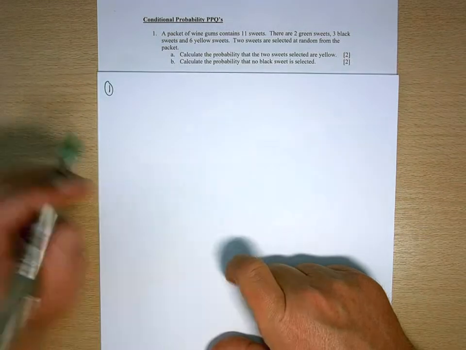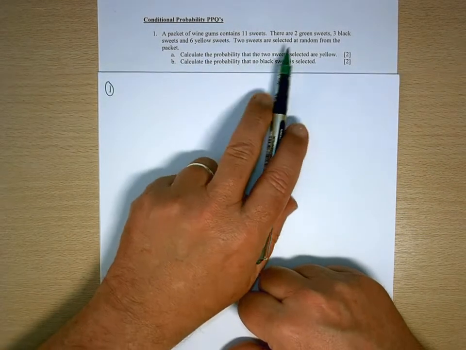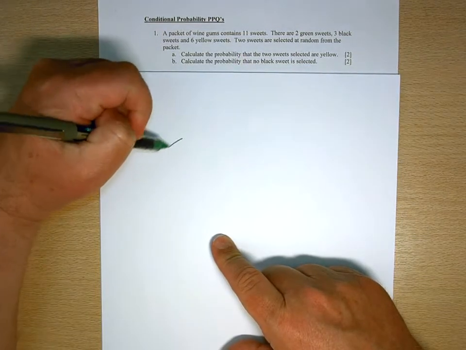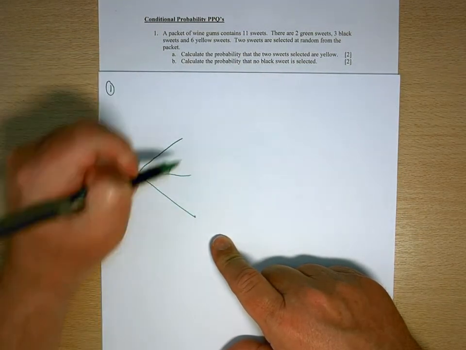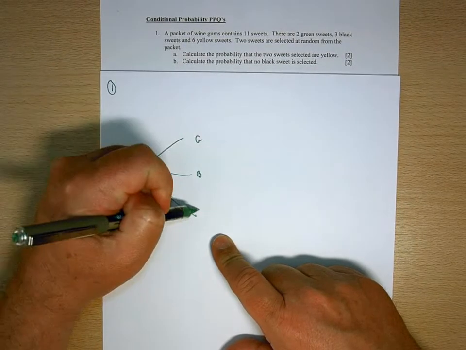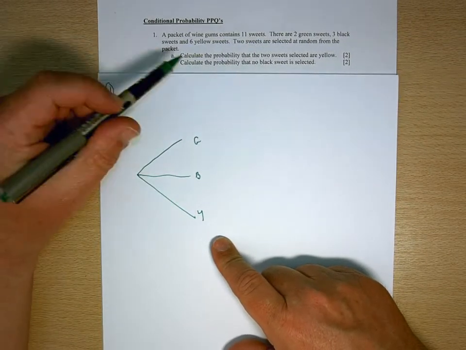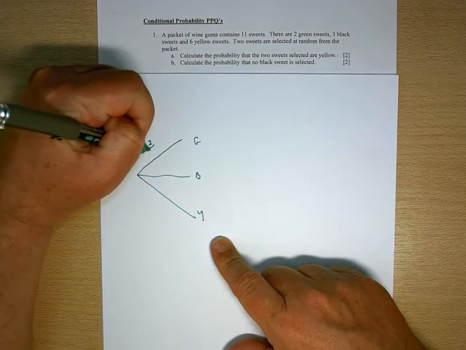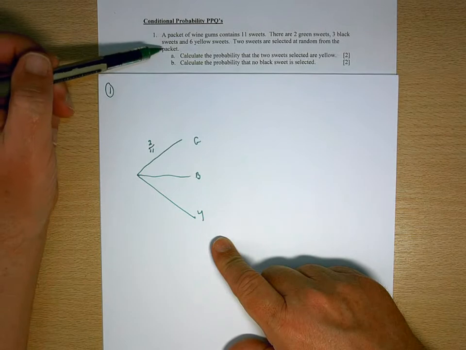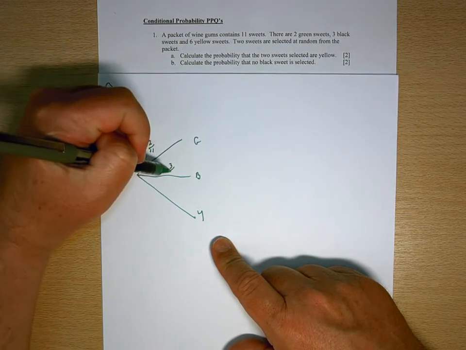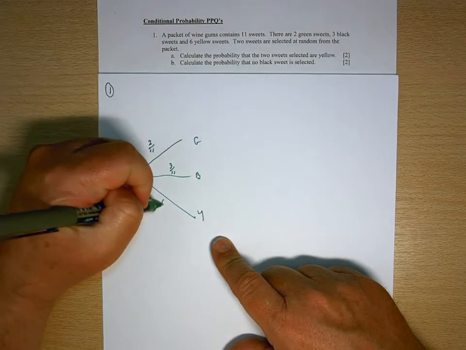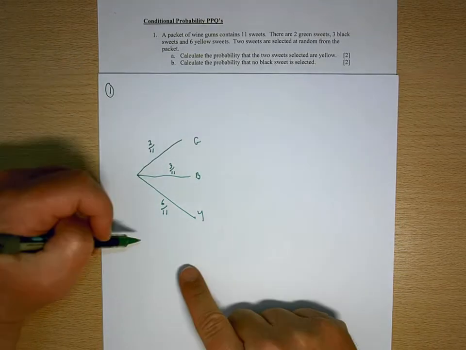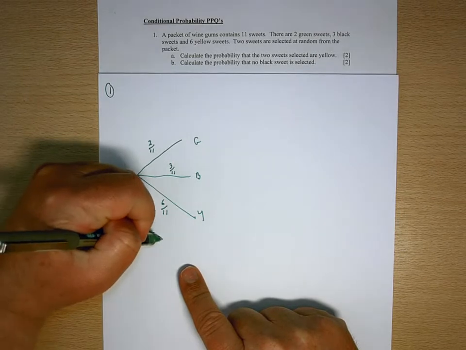So the first event will be the first sweet being selected, and there are 3 possible outcomes for that: green, black or yellow. So the first sweet, green, black, yellow. The chances of it being green are 2 out of 11. Chances of it being black will be 3 out of 11, and 6 out of 11 for the probability of it being yellow. So that would be the first sweet.